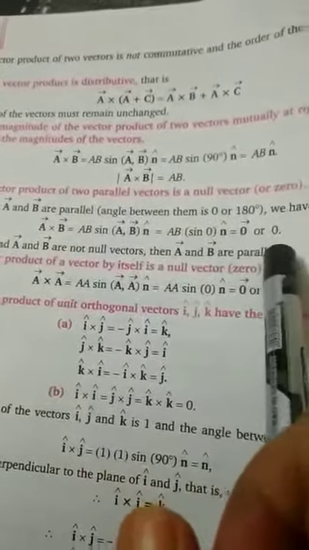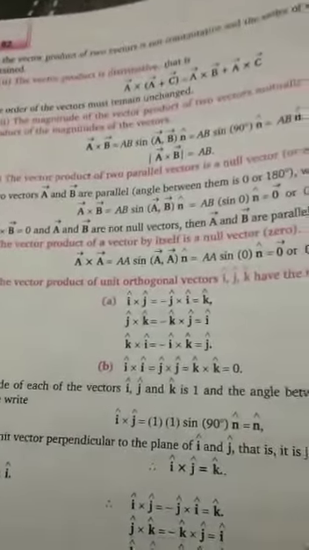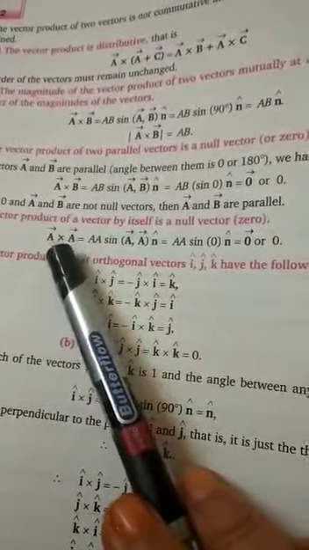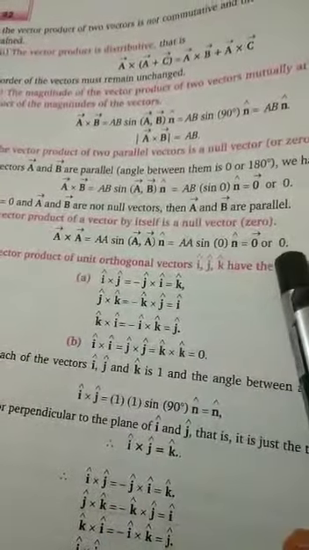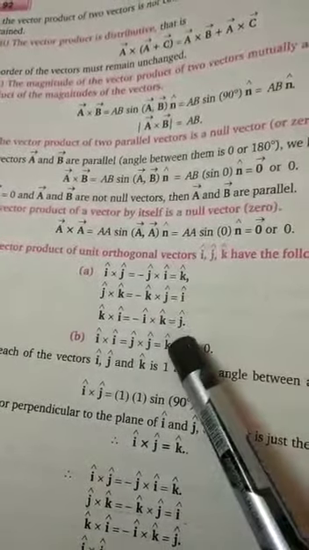Then A cross B will be 0. So the cross product of two parallel vectors will always be 0. What about the cross product of a vector with itself, A cross A? Again it is 0, because the angle between the two is 0. And here are the relations between the unit vectors, which I just now described.